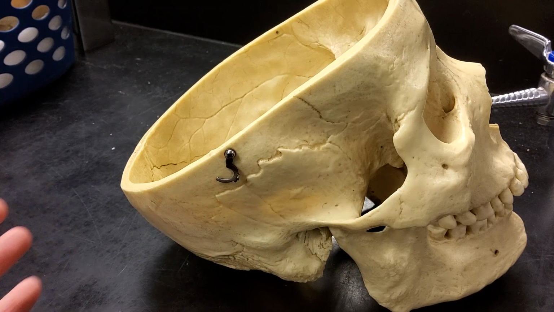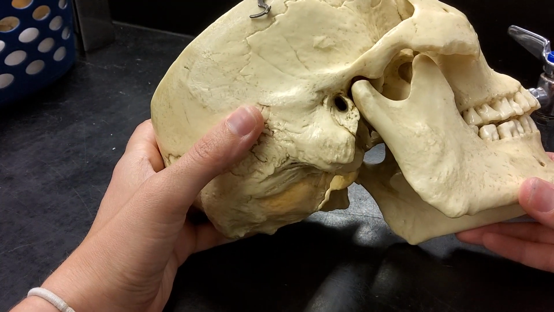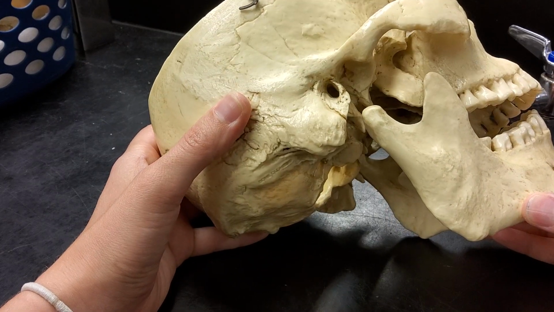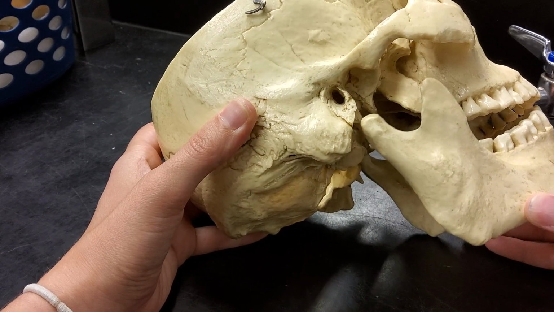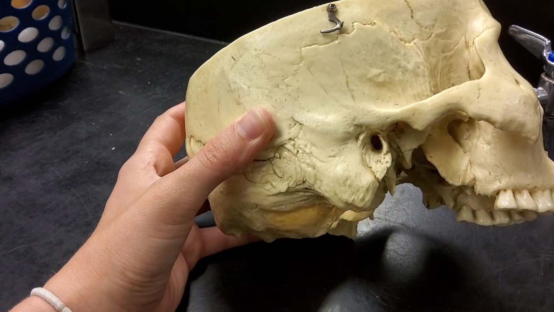We're going to spend some time now in this lateral view of the skull to look a little more at the temporal bone. So remember, the TMJ is formed by the articulation of the mandibular condyle and the mandibular fossa of the temporal bone. Let's go ahead and take this away so we can see the temporal bone a little better.